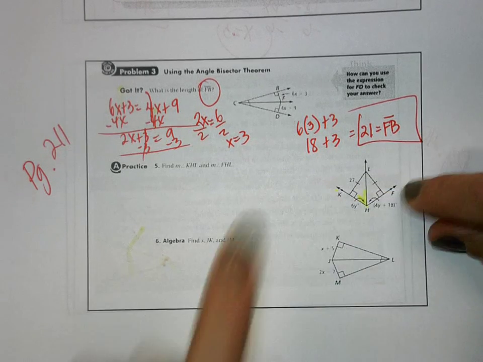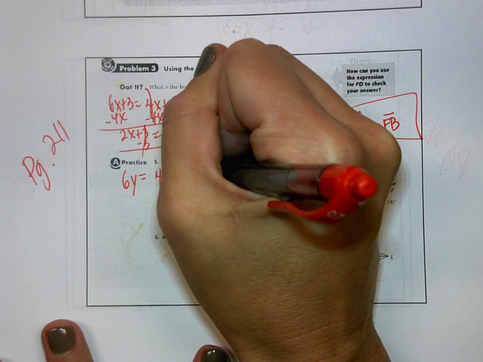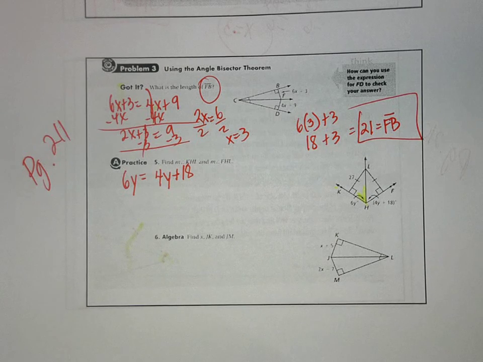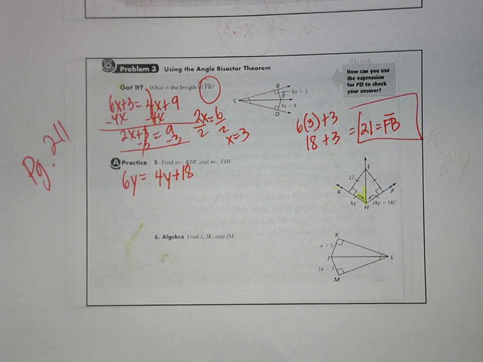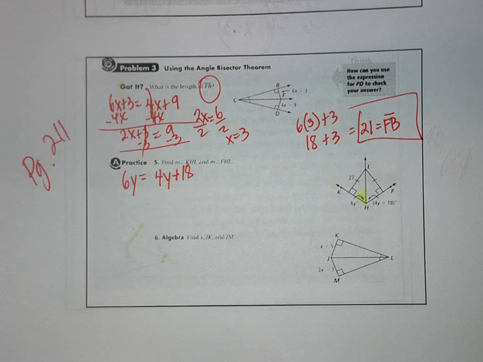Okay, so you should solve for y. 6y equals 4y plus 18. And what answer do you get for y? Show me on your fingers. Okay, so you should have got 9.